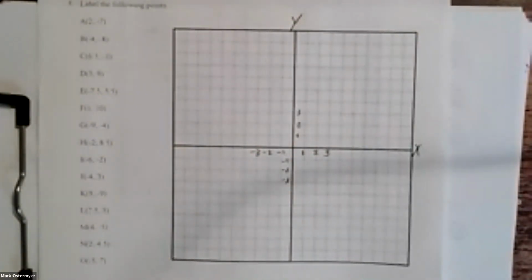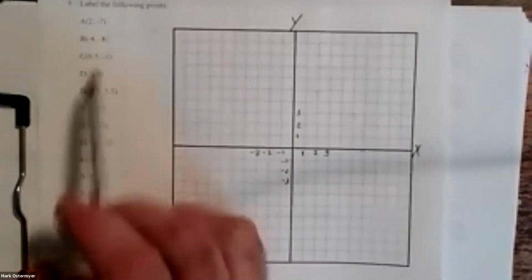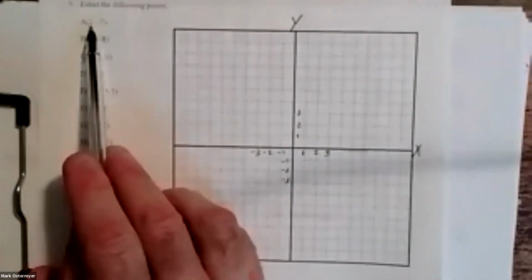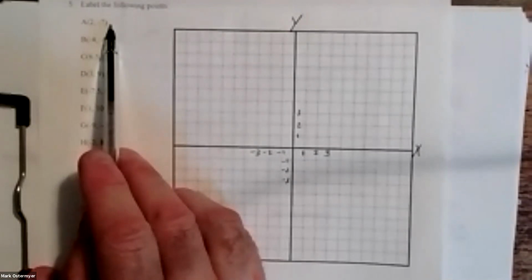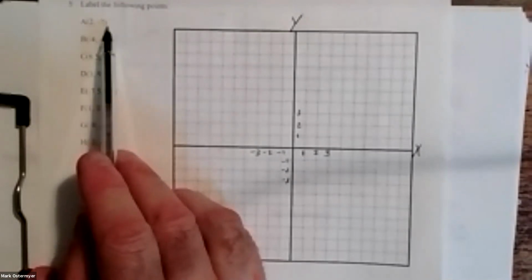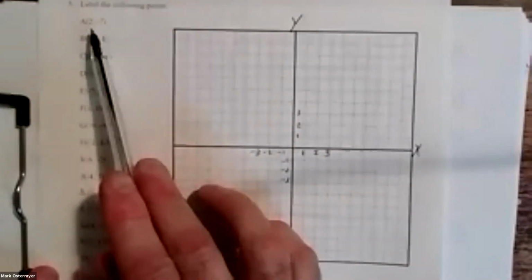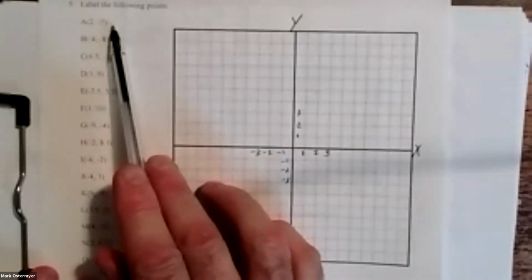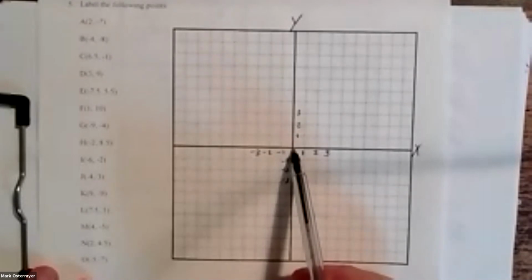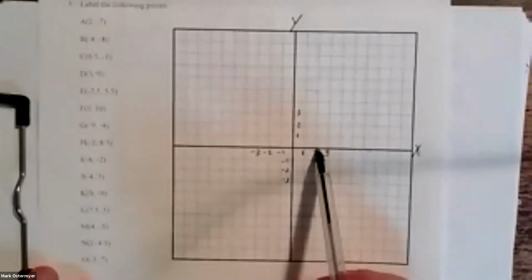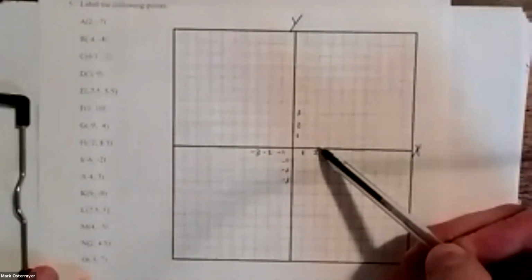All right, let's see if we can plot some points here. Notice point A has the ordered pair address of 2, -7. So we start at the origin, and how do I move to plot the point 2, -7? From the right. How many places to the right? 2. And then what? It was negative who?